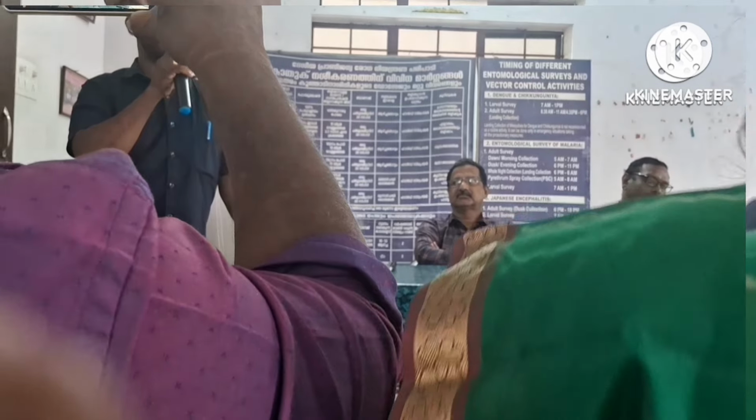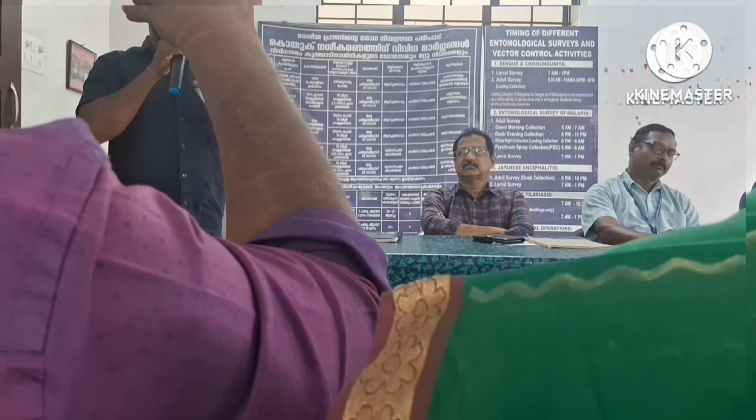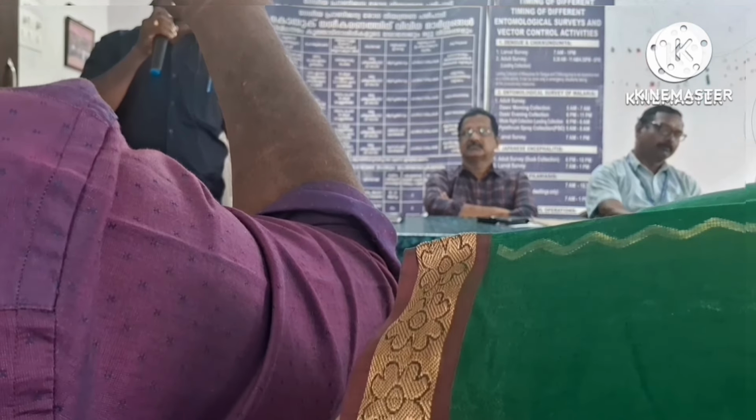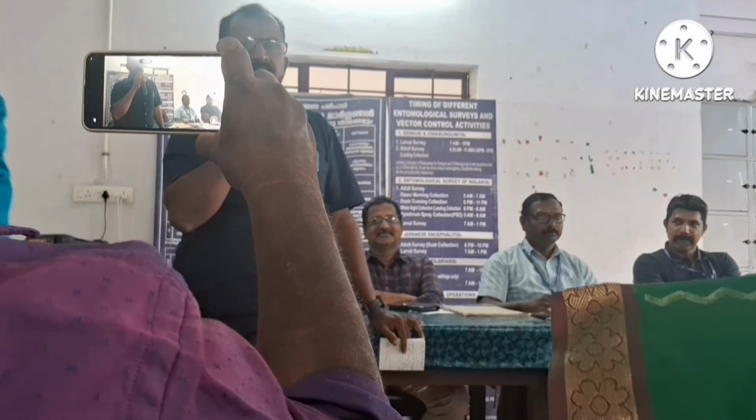Once the flavivirus is in our body, it will take 2 to 7 days before we start feeling sick. That is the incubation period. So its incubation period is considered to be between 2 to 7 days, and only after this period does the infected person begin to show the symptoms of this disease.